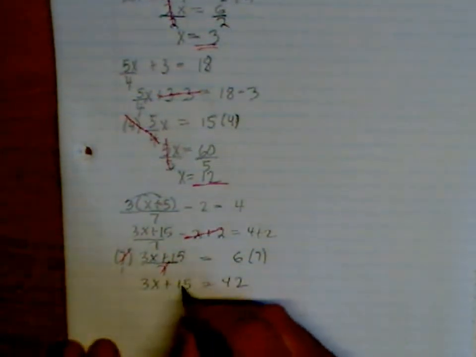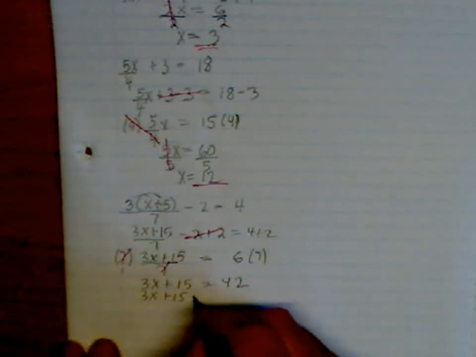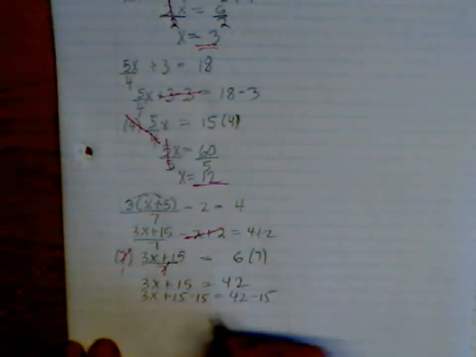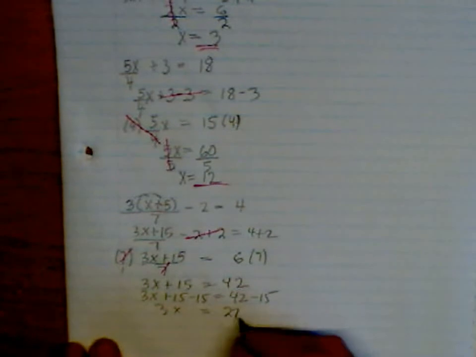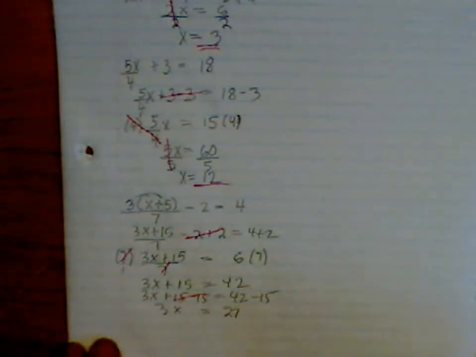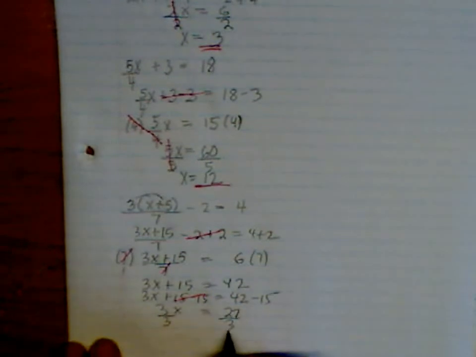Okay, so I need to subtract 15 from both sides. So we get 3x is equal to 27. So I need to divide both sides by 3.